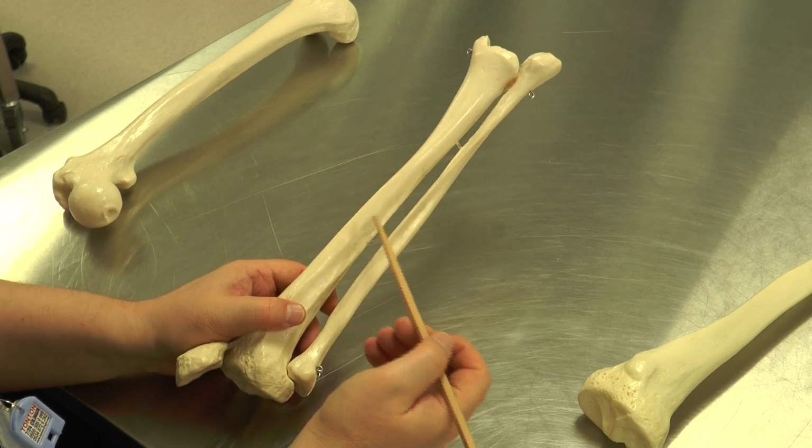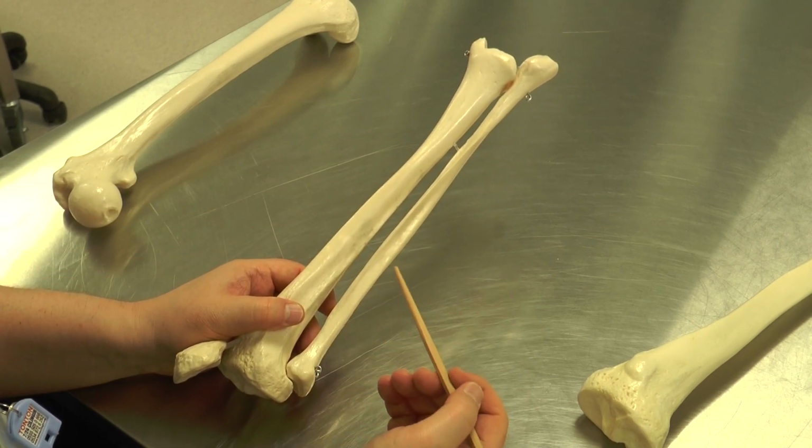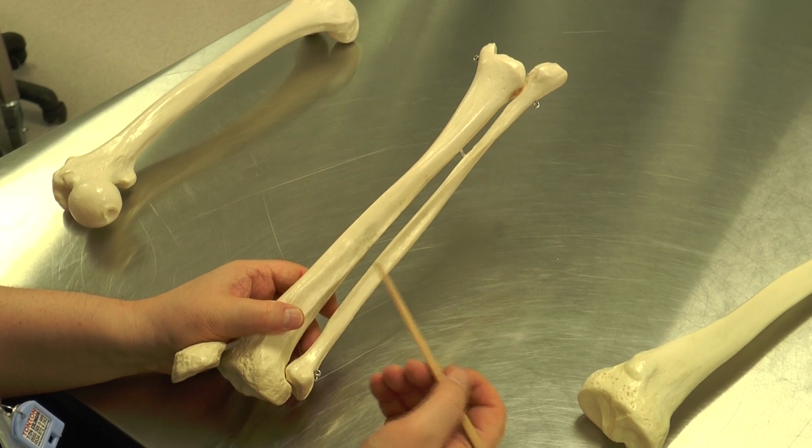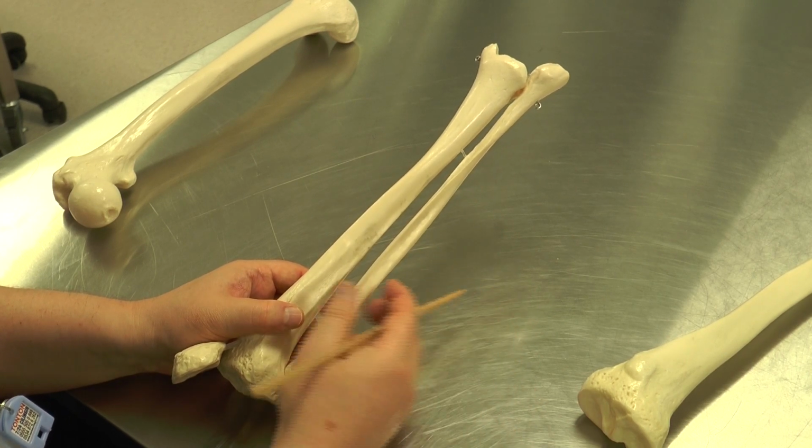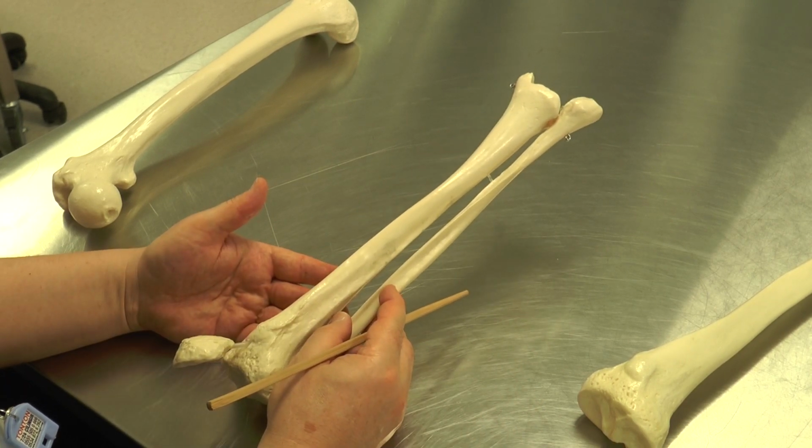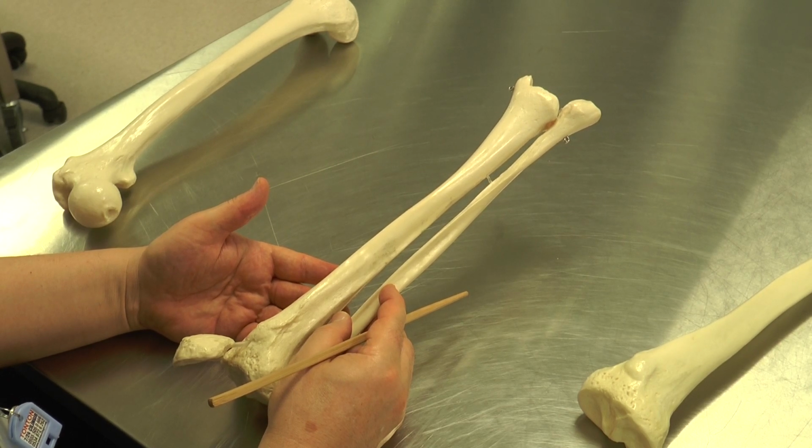So we have three surfaces and three borders of the tibia, and these surfaces and borders serve as attachment points for many muscles.